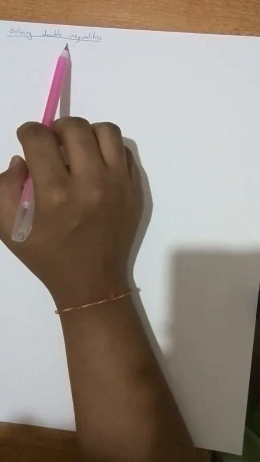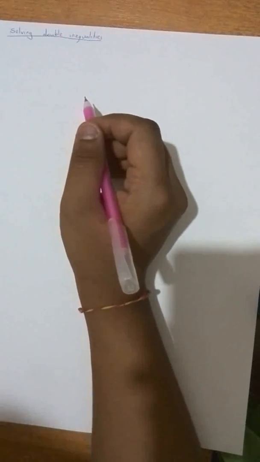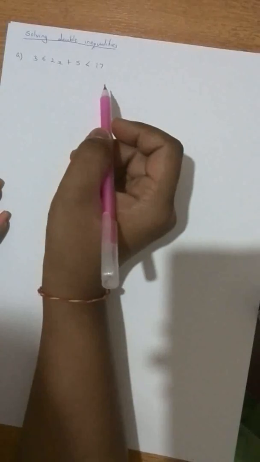So next here we have solving double inequalities. In here our inequalities look a bit different from what we learned earlier. So for example, it would be 3 is less than or equal to 2x plus 5, and again here's a twist, we have another less than 17. So here we solve it similarly to how we solved the previous ones, just a bit different. We have a restriction on x since we have inequalities on both sides.